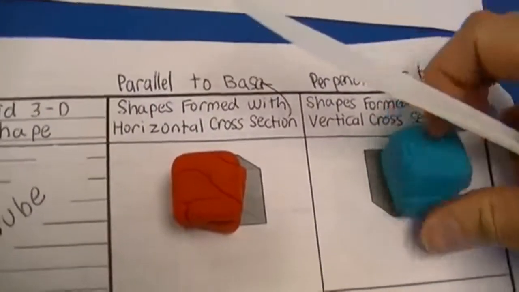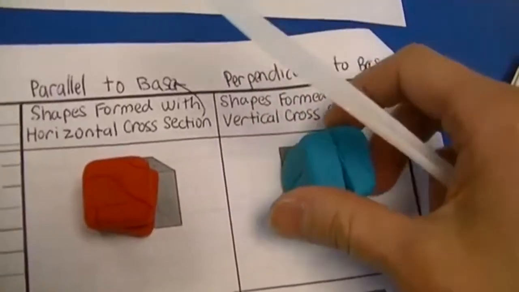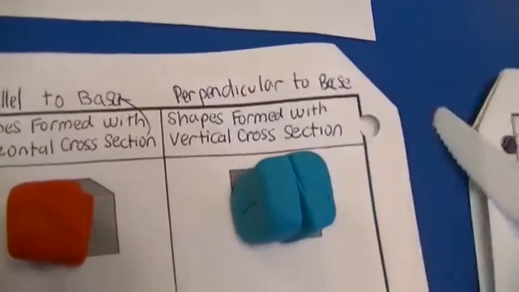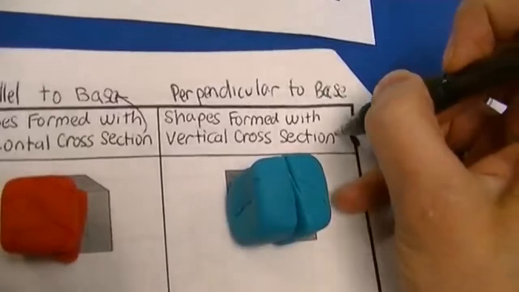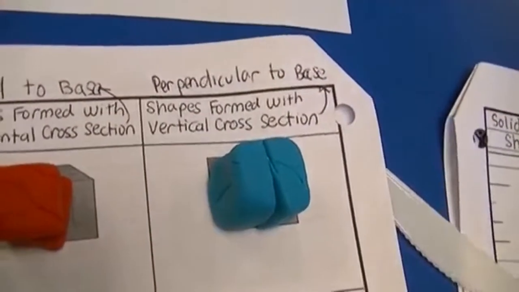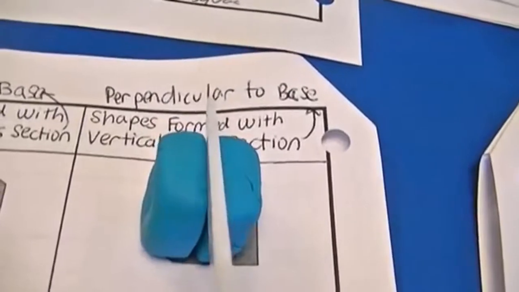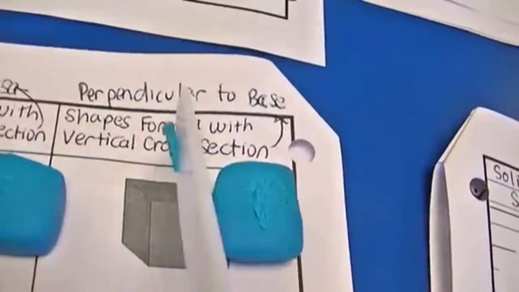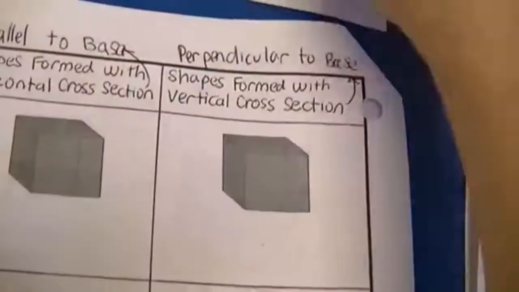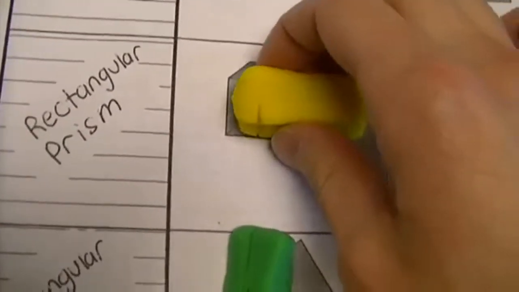Okay. So now you have a shape right here. We're going to have a vertical cross-section, and that vertical cross-section needs to be perpendicular to the base. So if you see the base right here, you want it to be perpendicular, so we're going to cut it. And once we cut it, you'd end up with a square. Your cross-section is a square. So write the word square right here.